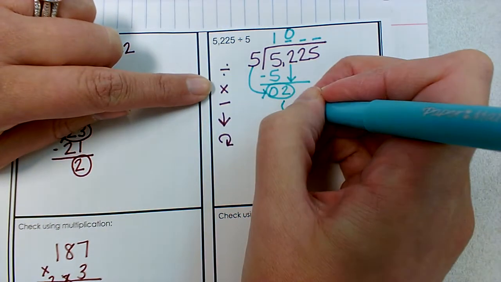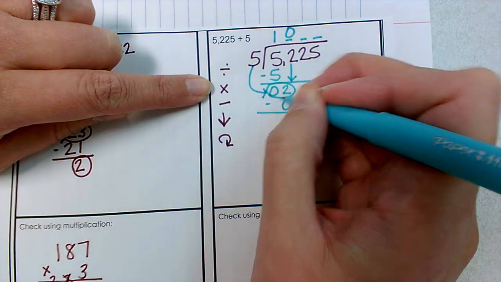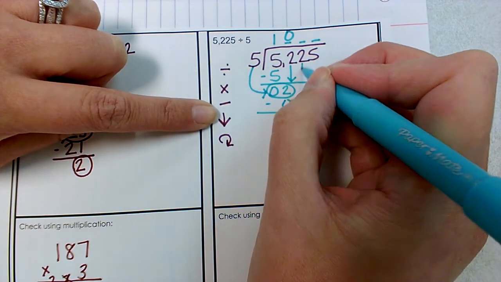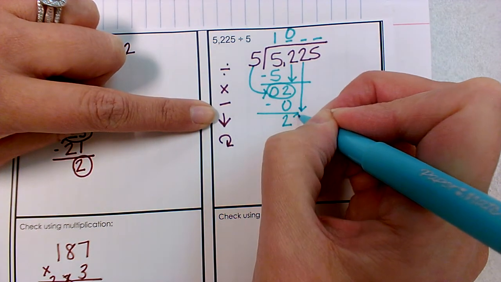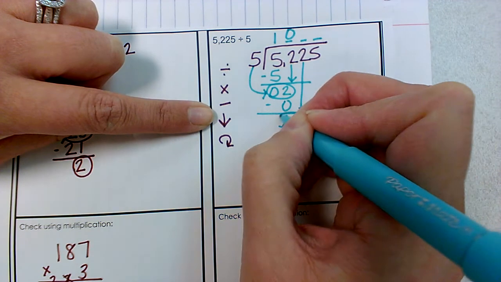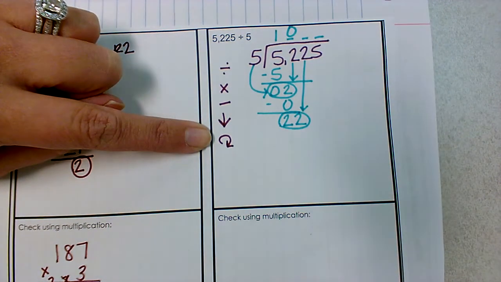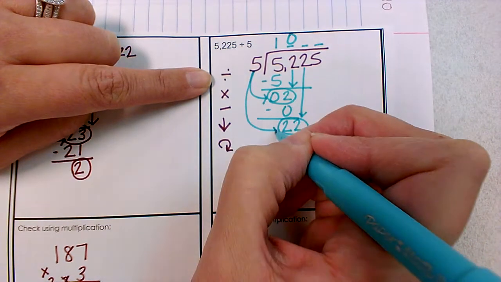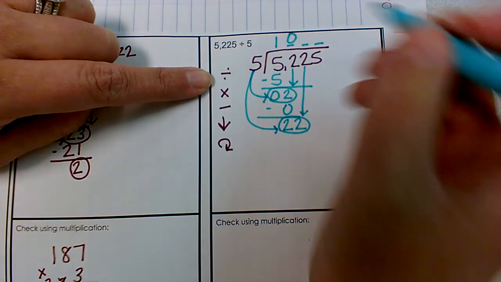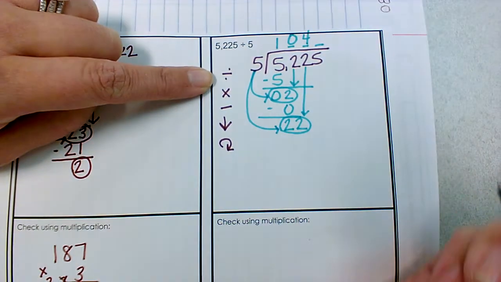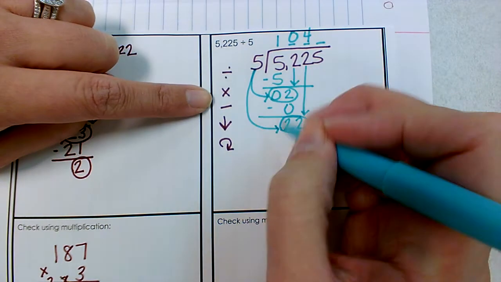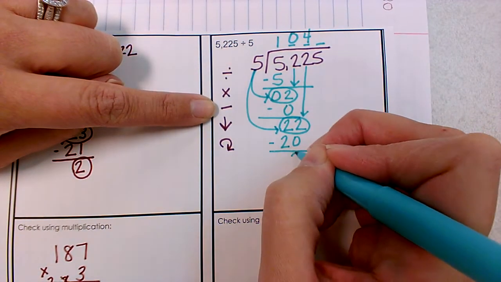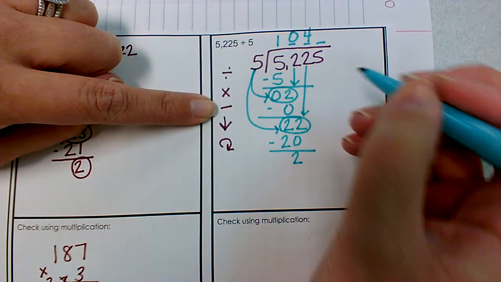0 times 5 equals 0. 2 minus 0 is still 2. And then I'm going to bring down this next digit, which is a 2 as well, and circle. Now I can start over. How many groups of 5 can I make in 22? Well, this I can do, and I can make 4 groups. And 4 times 5 equals 20. I'll subtract, and I get 2.